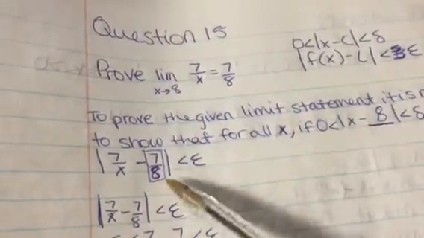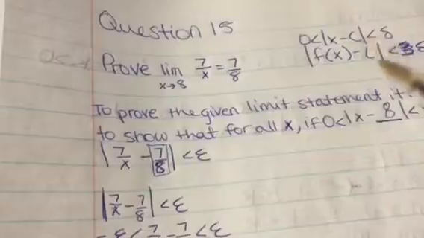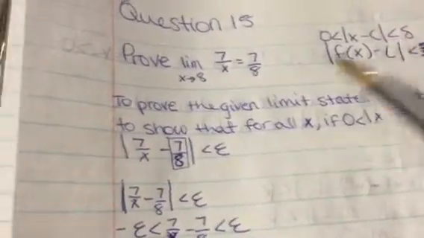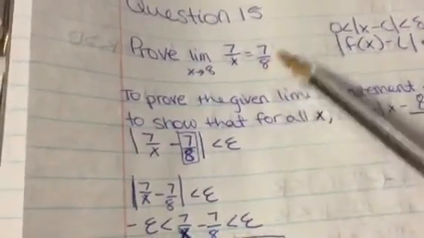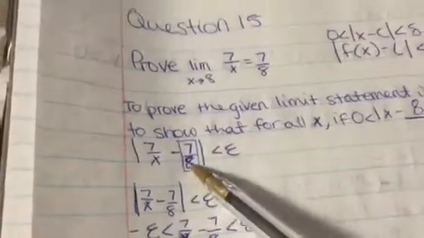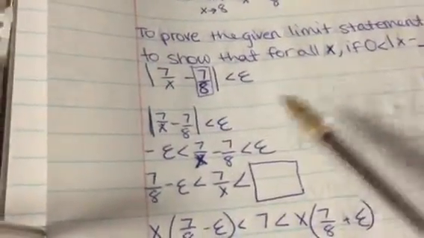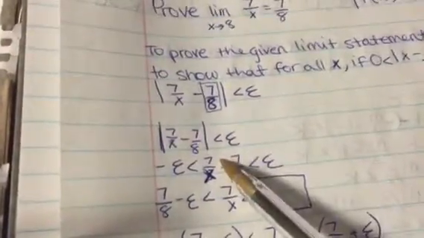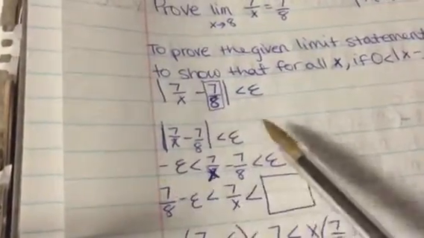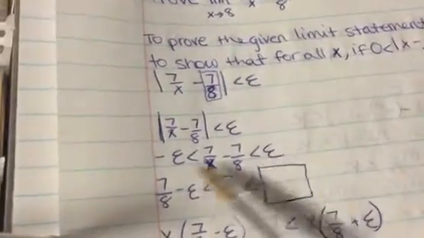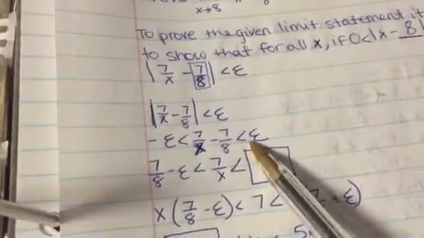And then for this one, it looks just like this equation. And in this one, I filled it in already, but you're trying to find the limit. And the limit over here that you're trying to prove is 7 over 8. So you plug in 7 over 8. Now you have to evaluate and try to find what x equals. So they show you how to get rid of the absolute value signs by putting negative epsilon and epsilon on either side.